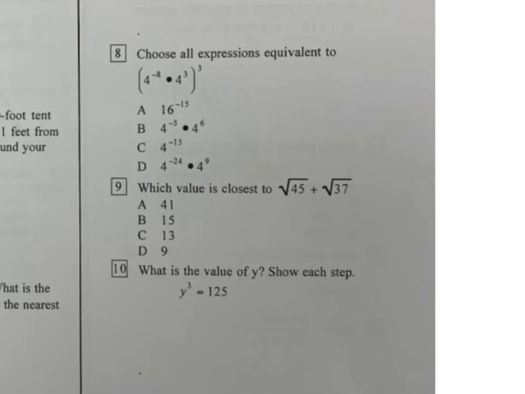Alright, the only 3 problems I want to talk about on the first page is numbers 8, 9, and 10. Actually, I did talk about before the last one, but here we go. 8, 9, and 10 for exponent rules and square roots. So when we're doing this one, it says choose all the expressions, all. So we can do this one. We know we're supposed to add in here. So we're going to add negative 8 and positive 3. You're going to add those exponents inside, and you're going to get negative 5 on the inside. Do that inside first, and then you still have that 3 on the outside. You should know that 3 on the outside has to be multiplied, okay? So 4 to the negative 15th.